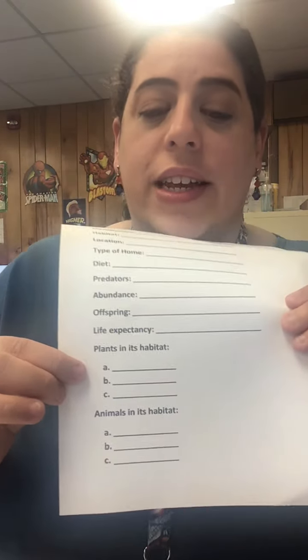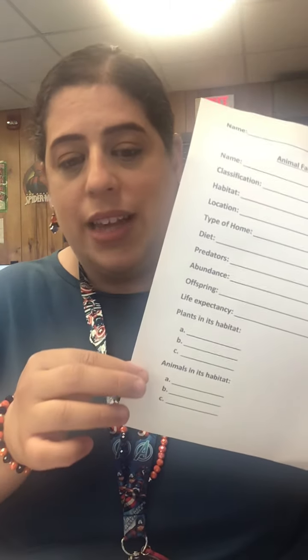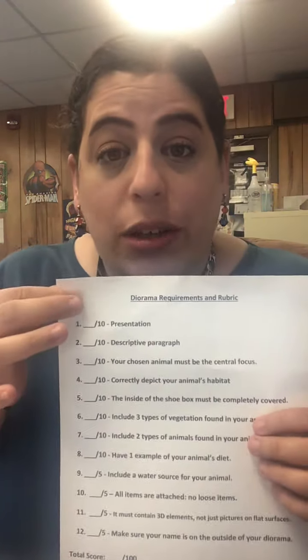Right here, plants in its habitat. You have to name 3 different types of plants that could be found in that type of habitat, and 3 other animals other than itself that also share that same habitat with it. Okay, so after you fill that out by looking up information online or in a book, then that is all going to be very useful to actually build your diorama.